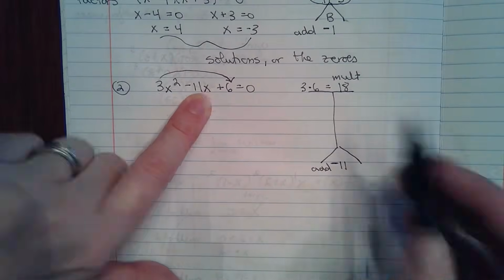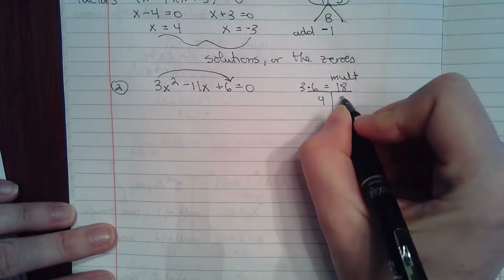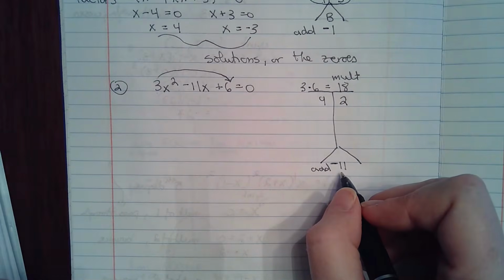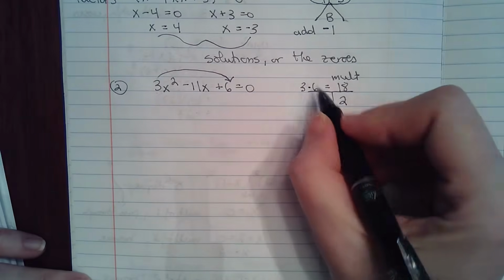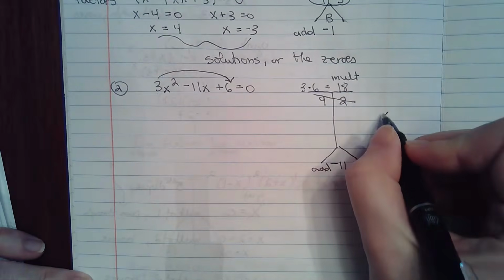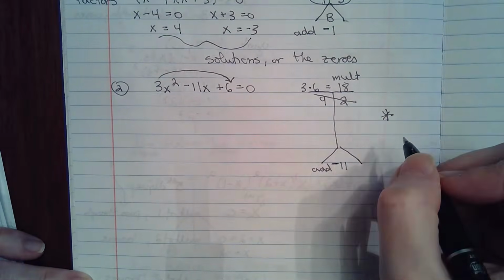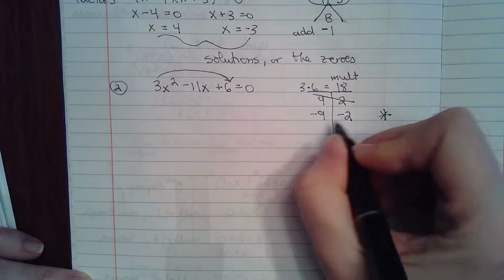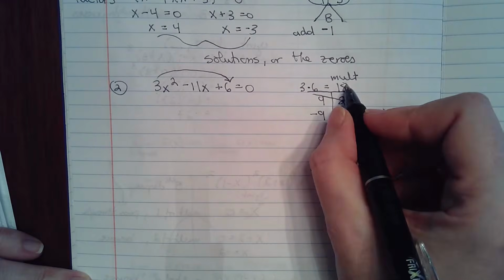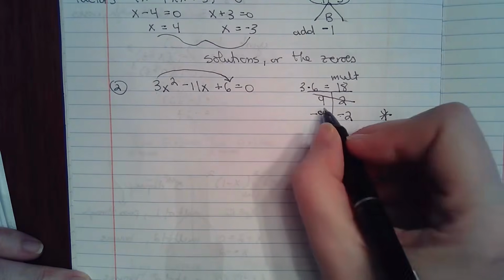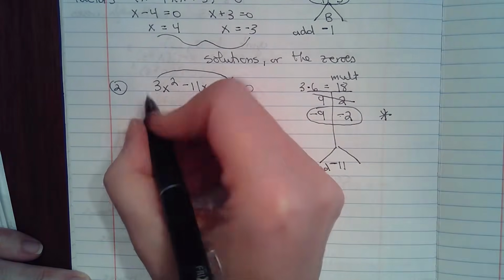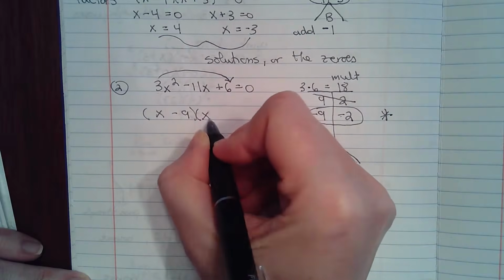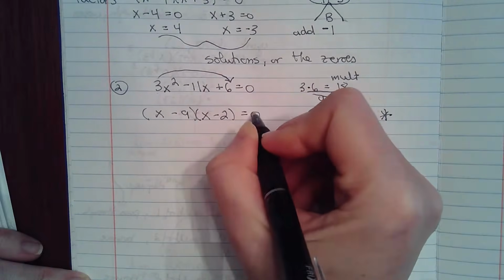So the first thing I think is, well, 9 times 2 is 18, but that doesn't add to negative 11, it adds to a positive. So that doesn't work, but I have to remember a rule that sometimes I tend to forget, and that's going to be negative 9 times negative 2. Two negatives multiplied together give me a positive, and then those will add to the negative 11. So I'm going to take those, and I'm going to do x minus 9, x minus 2 equals 0.